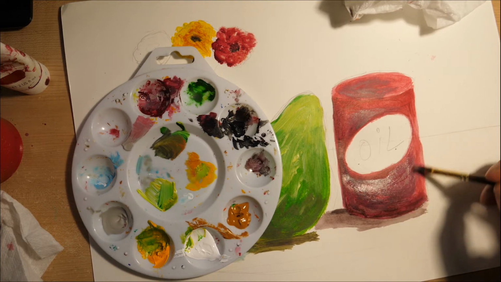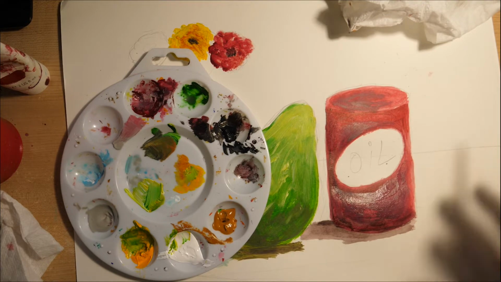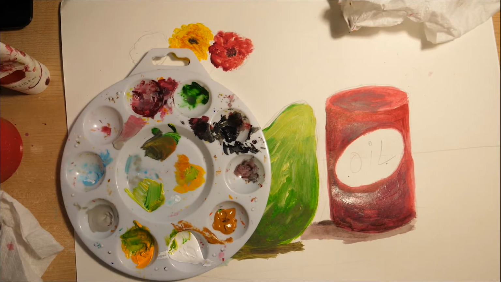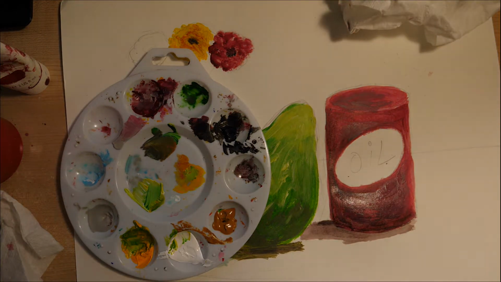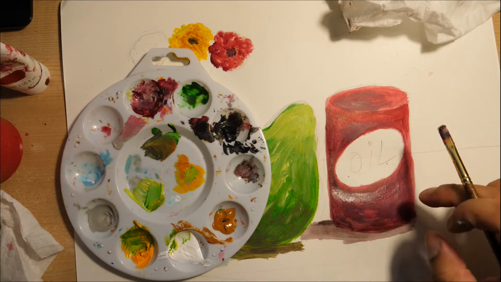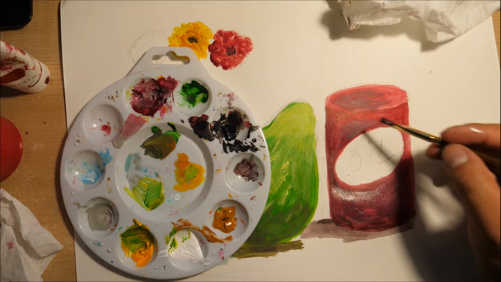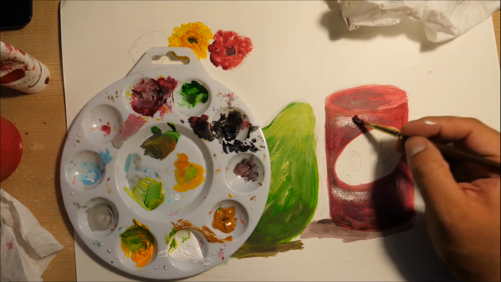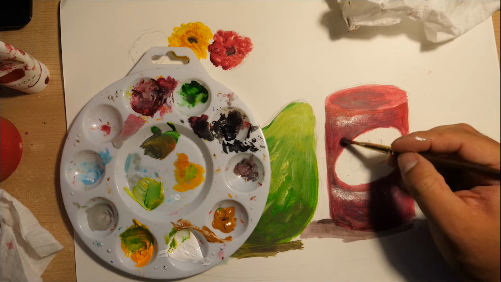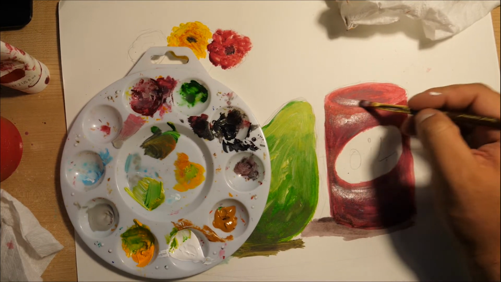You see that? Let me see if I can turn away this light so you can see better. It's kind of shining over here, this lamp here. But it's looking pretty interesting. Okay? It's looking more realistic as we go along.